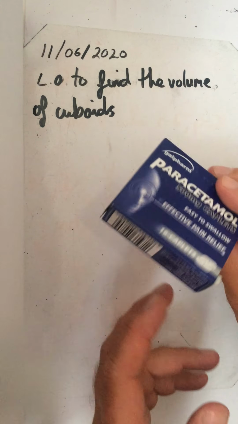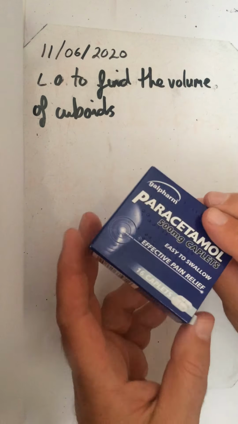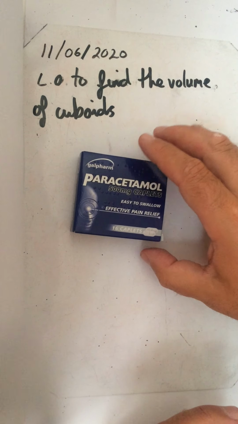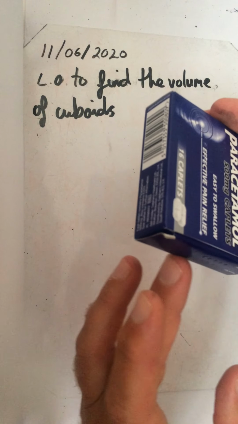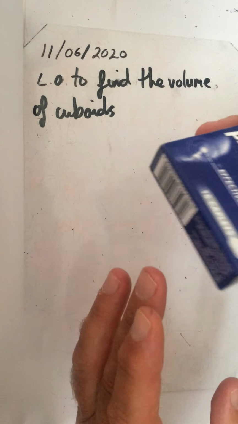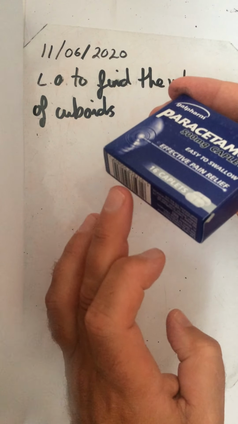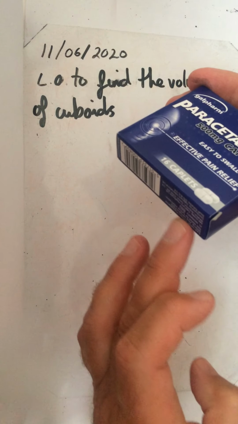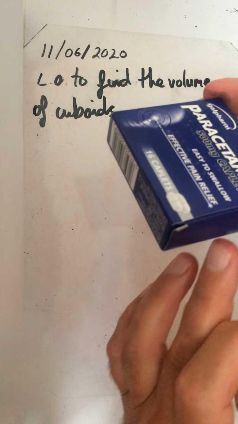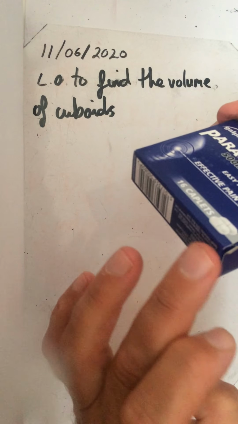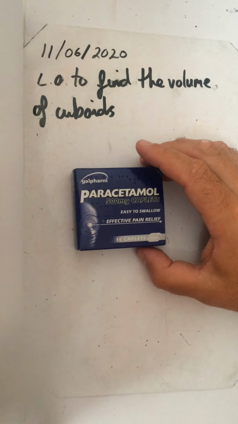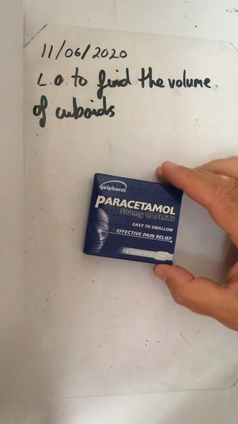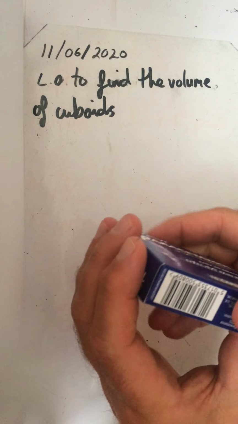So what we've got here, if we look at my packet of paracetamol here, we've got the base. Okay, so when I put it there, this is the base. Then I've got the width here, and then of course I've got the height going all the way around here. So these are the heights. So this is the base, this is the width, and then this is the height of it. Okay, and we need to know those different parts in order to find the volume, and volume is just the amount of space it takes up.